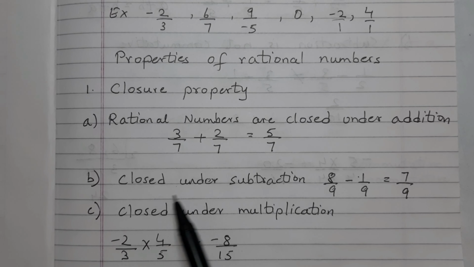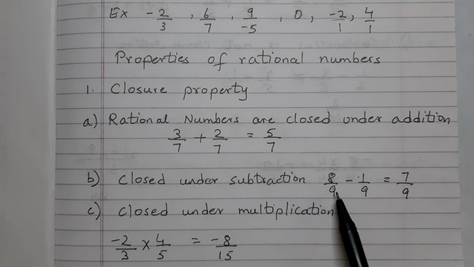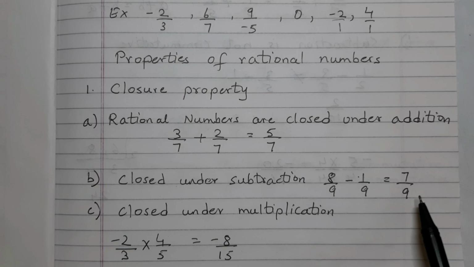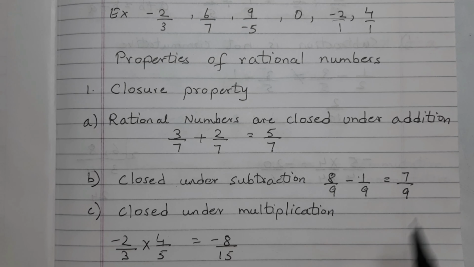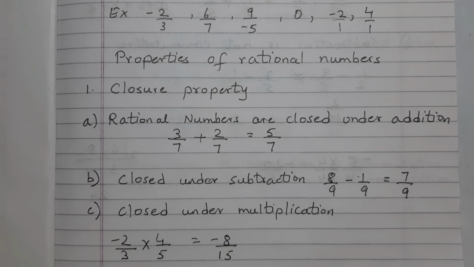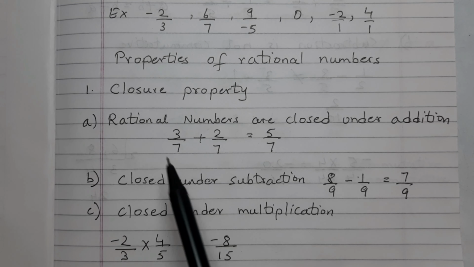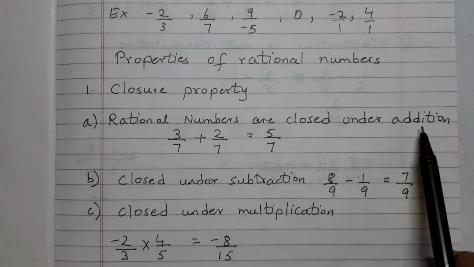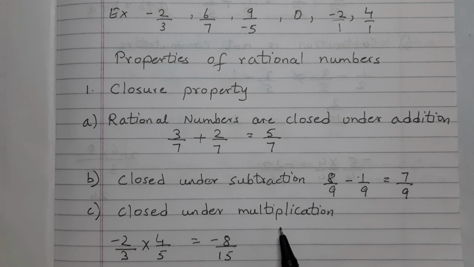It is also closed under subtraction. If you take any two rational numbers and subtract, you would always get a rational number. It is closed under multiplication. Any two rational numbers, when we multiply, we get a rational number. So rational numbers are closed under addition, subtraction and multiplication.